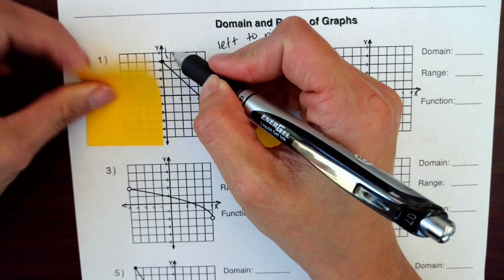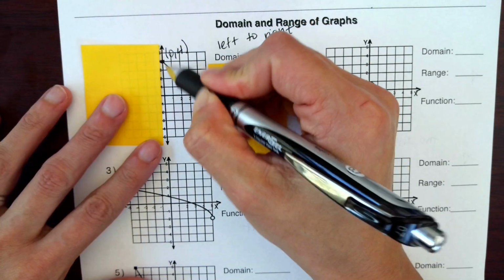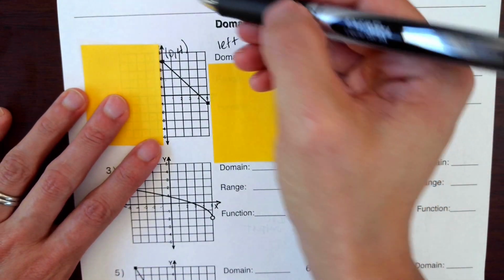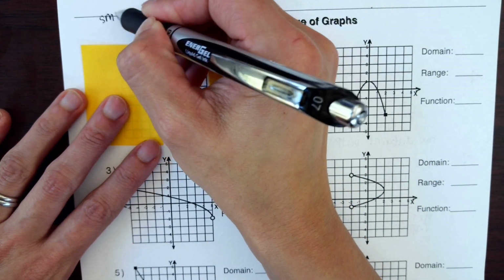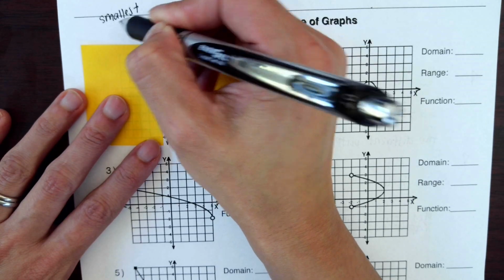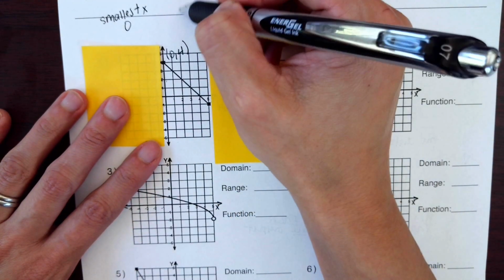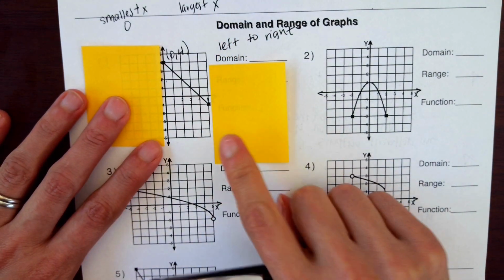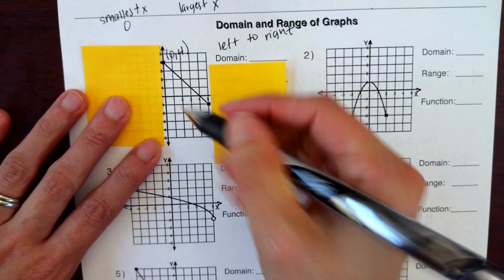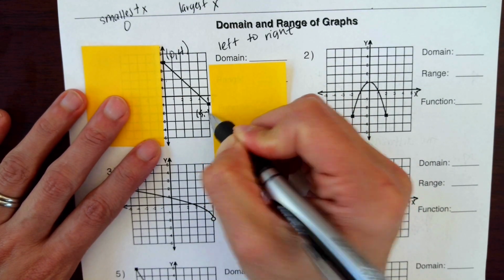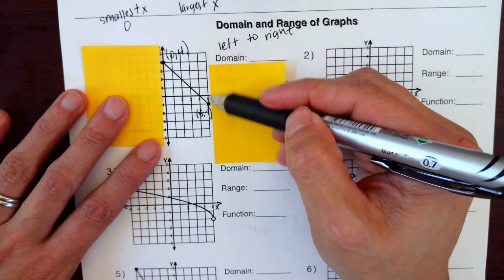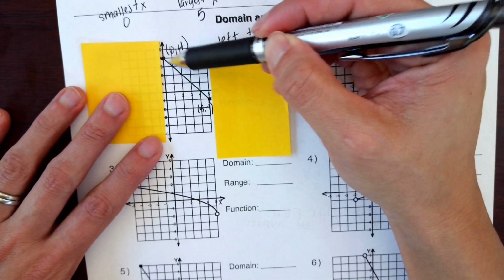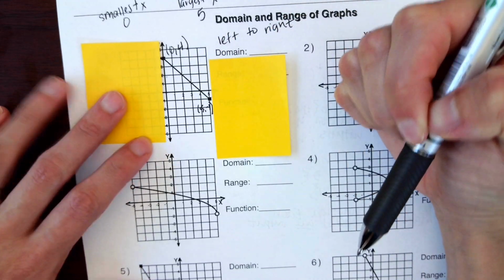That is actually (0, 4). So the smallest x value is actually at 0, and I'm going to write that note. So the smallest x value is at 0. And then I'm going to write the largest. So the largest x value is when x is 5. This ordered pair is (5, -1). So the largest x value is at 5. And since it's connected, we are looking at all of the x values in between.